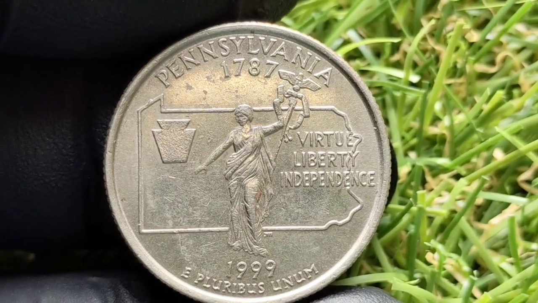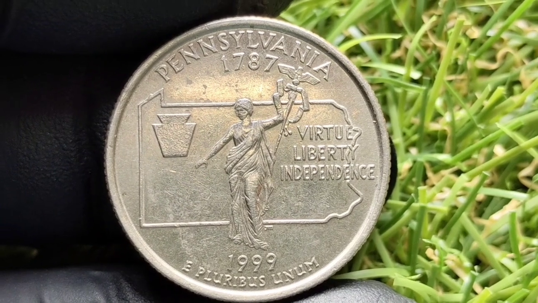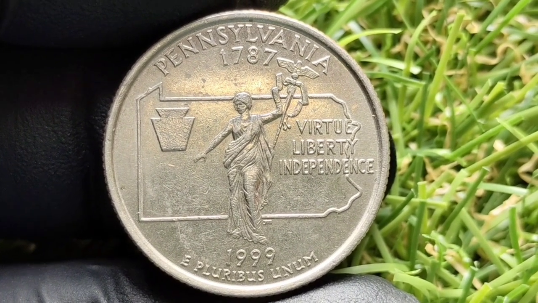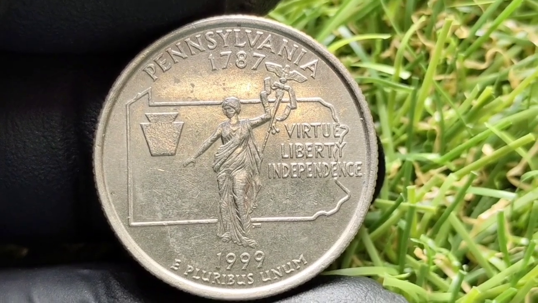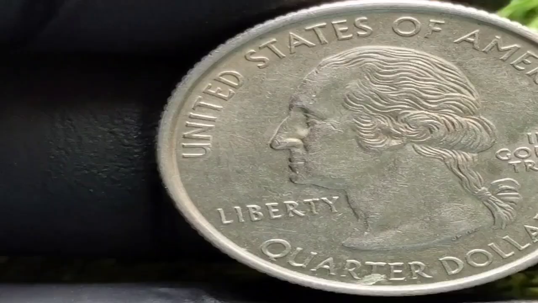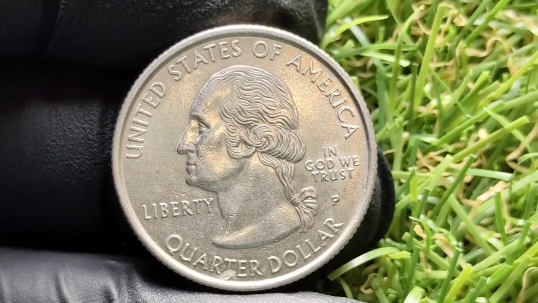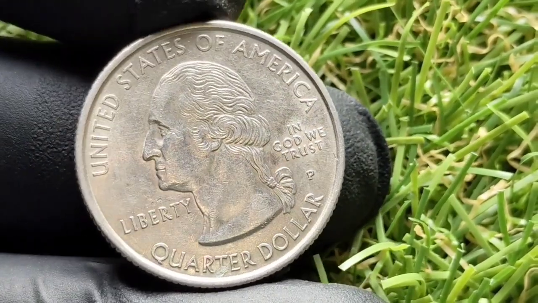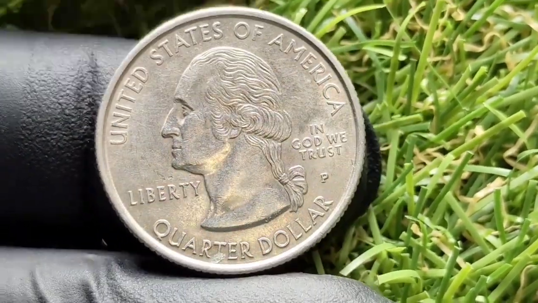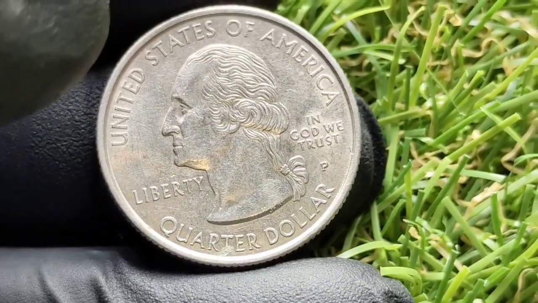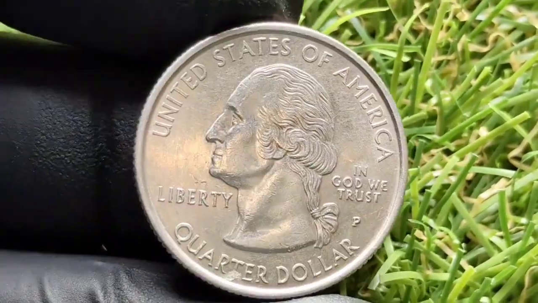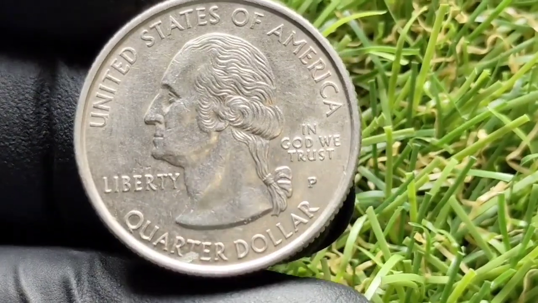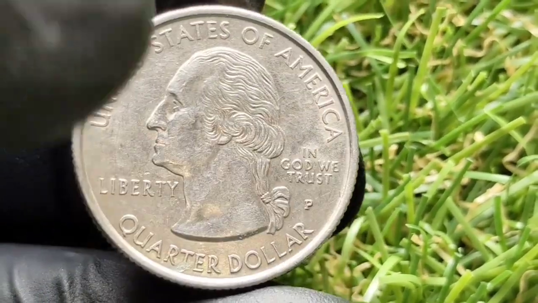This coin was released in 1999 as part of the U.S. Mint's 50 State Quarters program, which honored each of the 50 states with their own unique design. But Pennsylvania's quarter stands out for a number of reasons. The Pennsylvania State Quarter was the first of the state quarters to be released in 1999, marking the beginning of a new era in U.S. coinage.